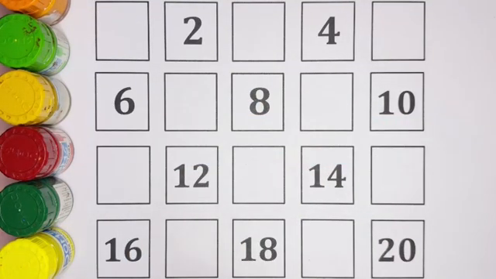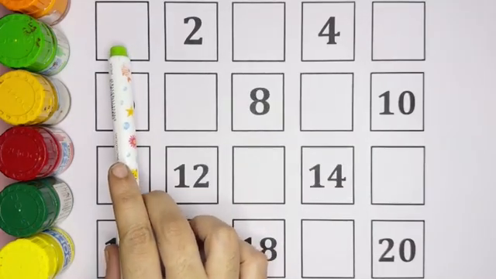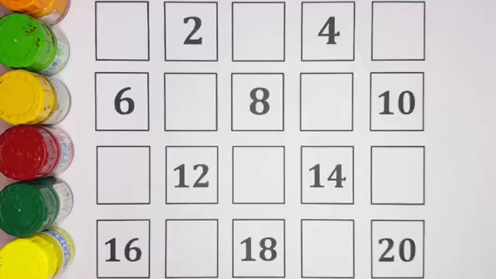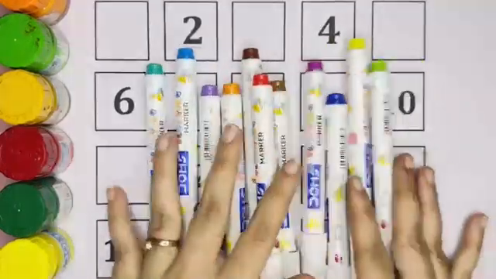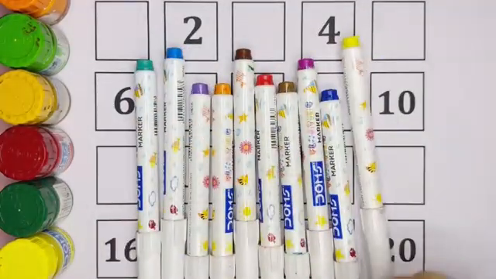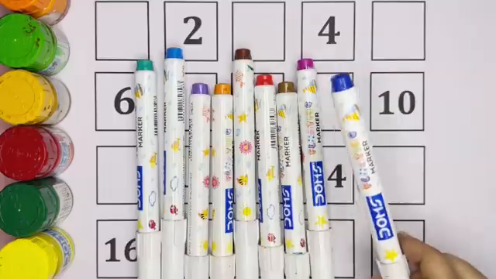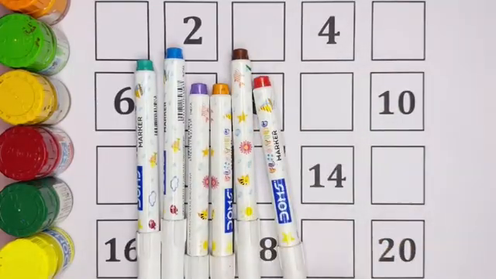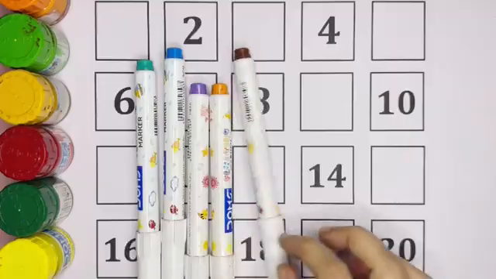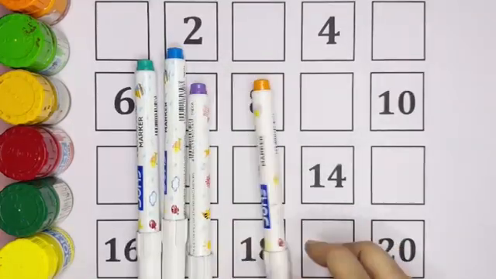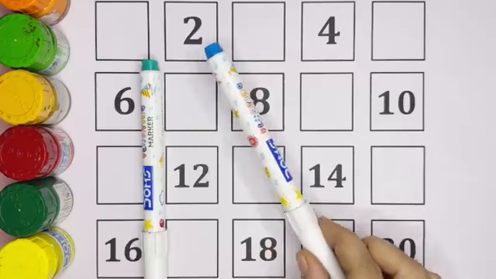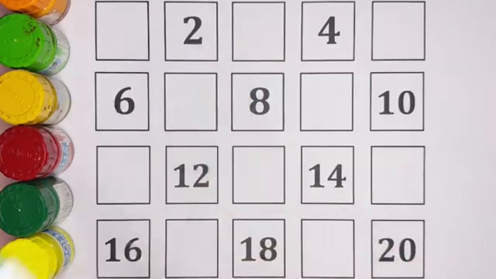Kids, let's find missing numbers 1 to 20 with different colors. Kids, first we will learn the names of the colors. Green color, yellow color, blue color, dark pink color, light brown color, red color, dark brown color, orange color, violet color, sky blue color, dark green color. Now let's find the numbers.